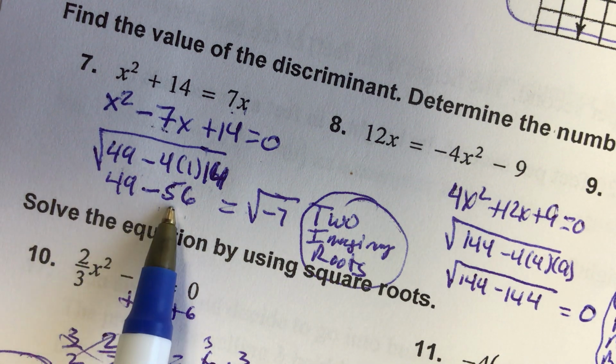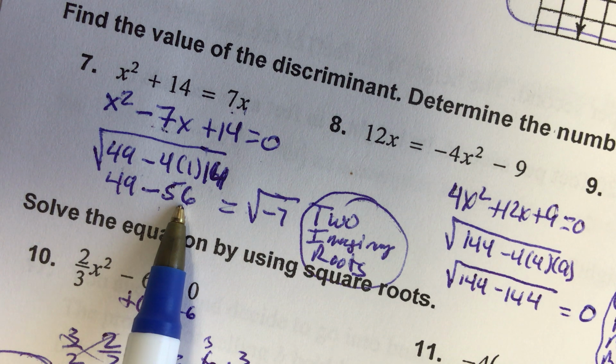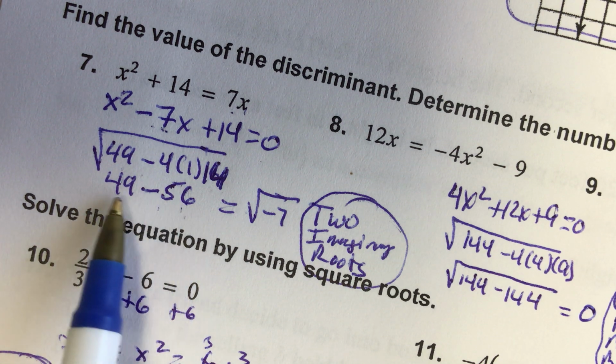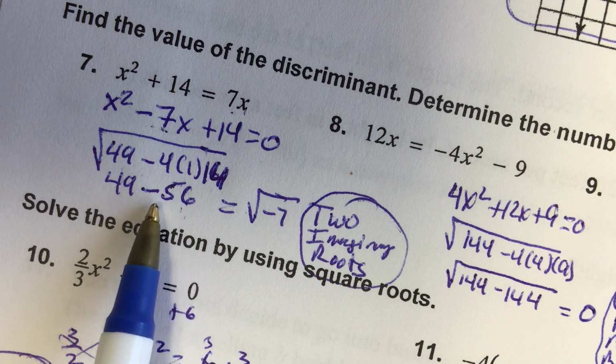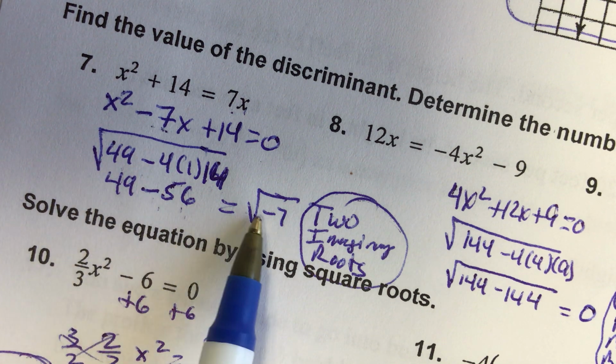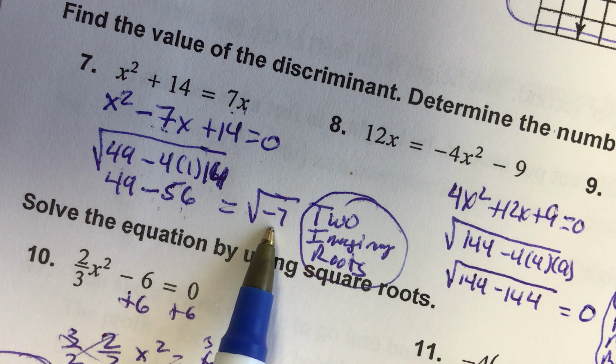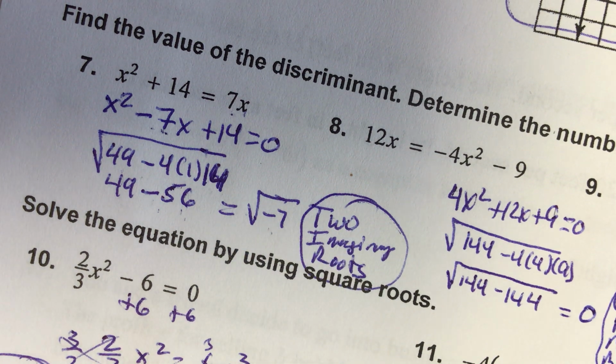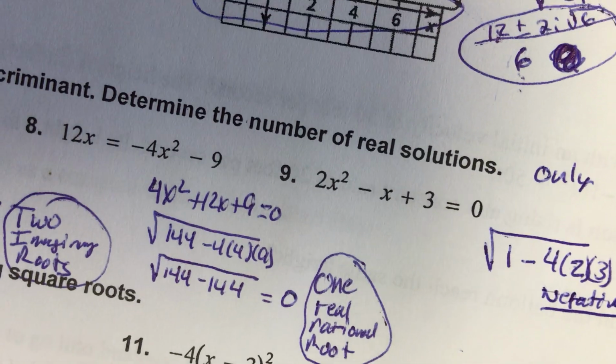Now the minute you see that the second part of the discriminant is bigger than the first part of the discriminant, so it's negative, you know it's going to be negative under the root. If it's negative under the root, you have two imaginary roots. Okay? Here's the next question.